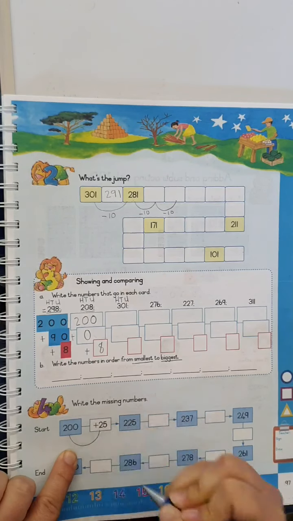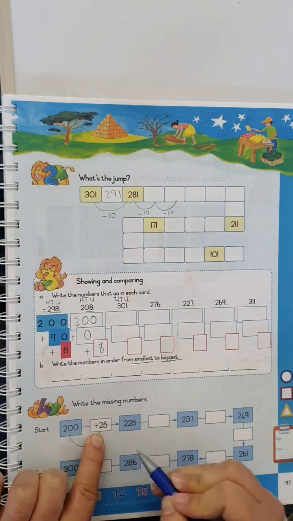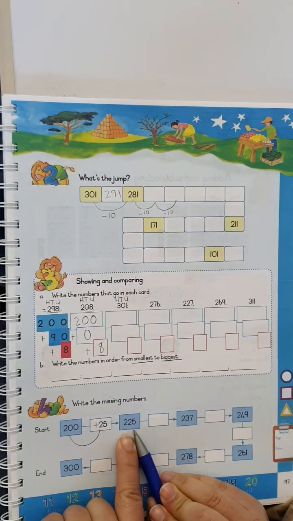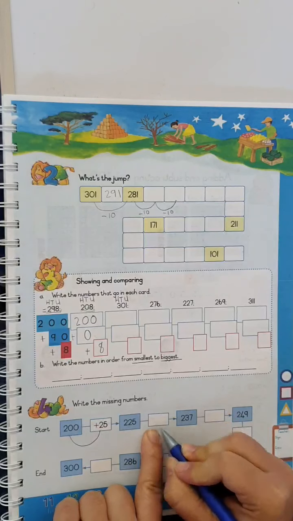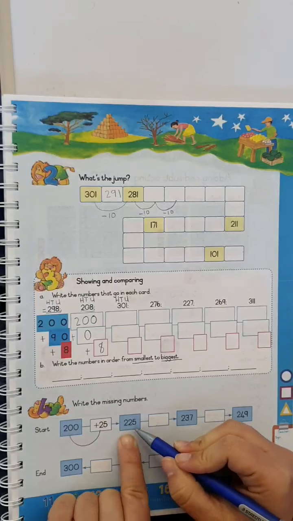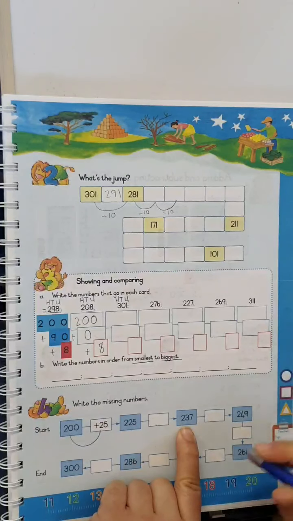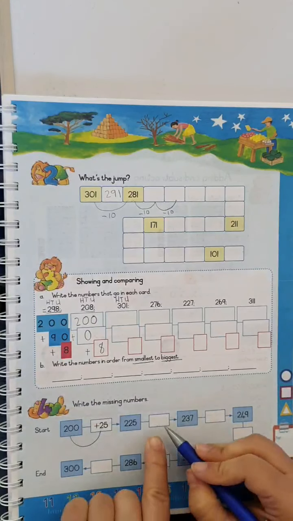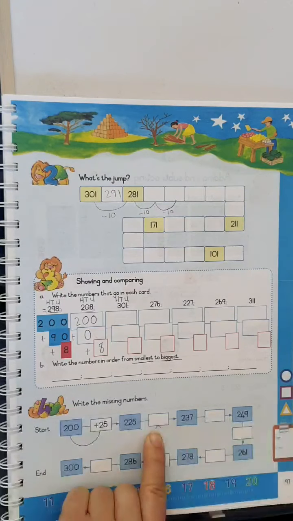Then we added 25. 200 plus 25 is 225. Now, what did they use to get to this number? We now have to jump from 225 to 235. How much did they add? Because you have to write that in there.